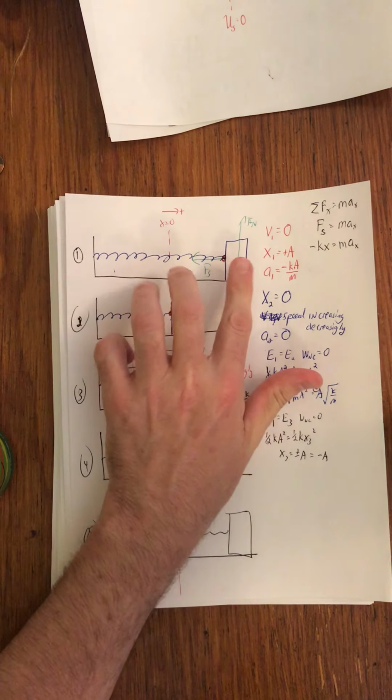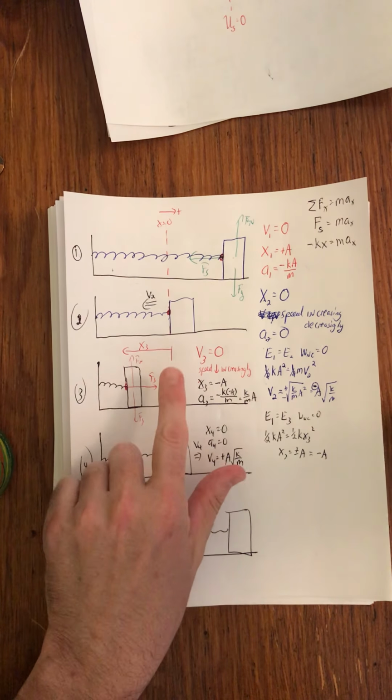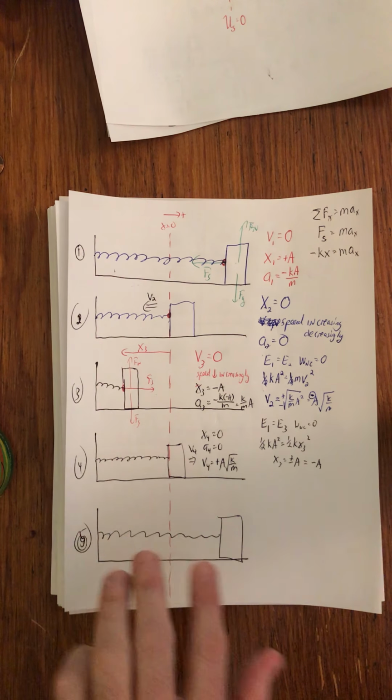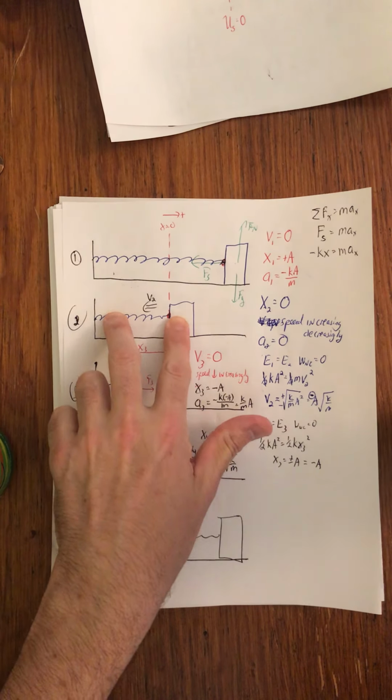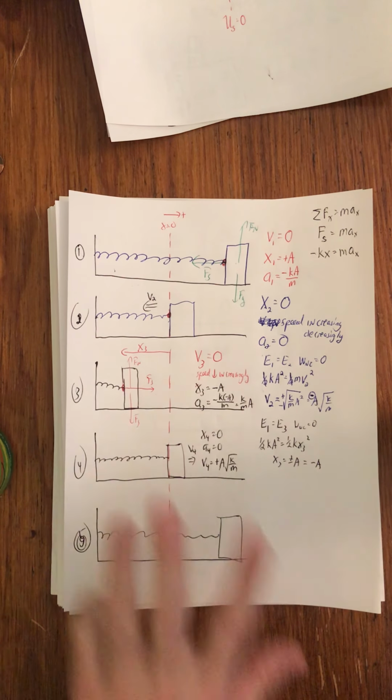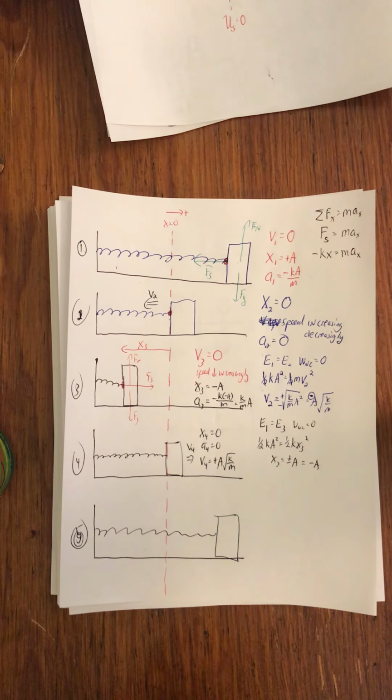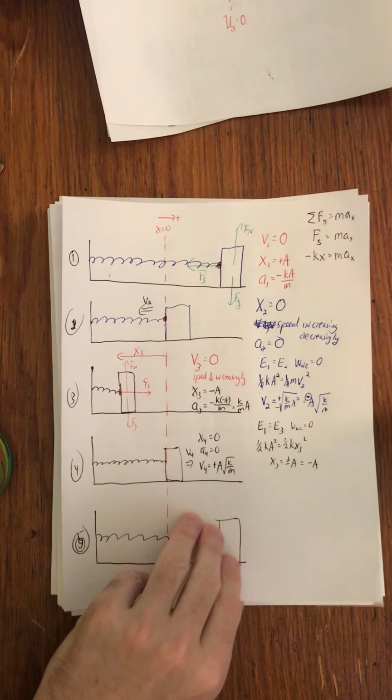So the average acceleration in this time period is equal to the average acceleration in this time period. We also showed that the delta V in this time period is the same as the delta V in this time period, and the delta X in this time period is equal to the delta X in this time period. So because all those average quantities are the same, we could make the assertion that the time to go from 1 to 2 is equal to the time to go from 2 to 3.